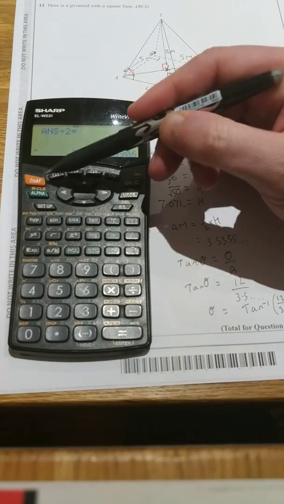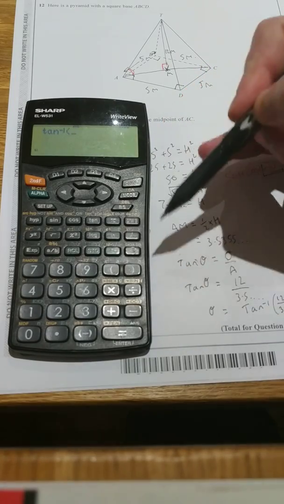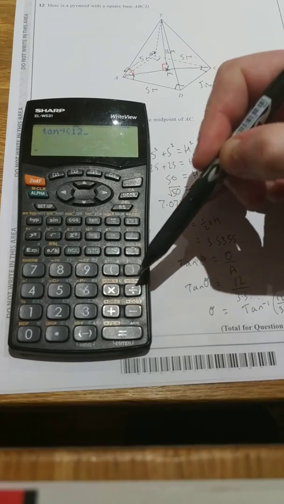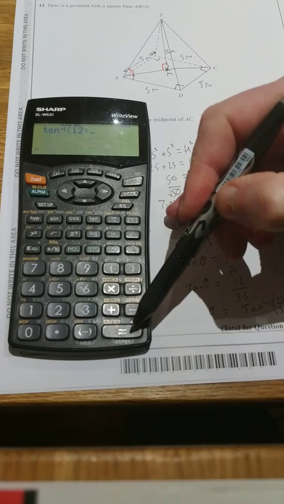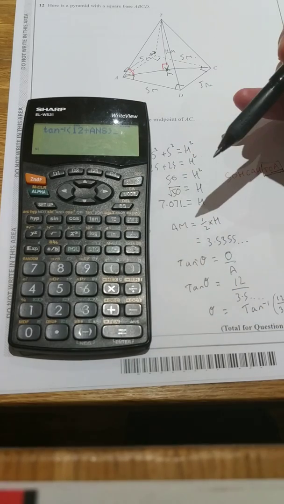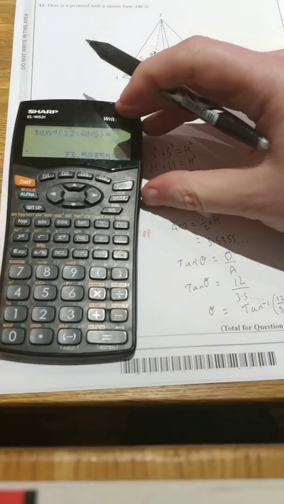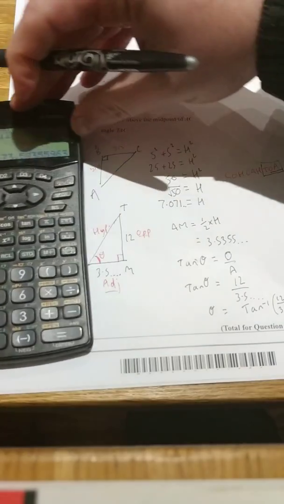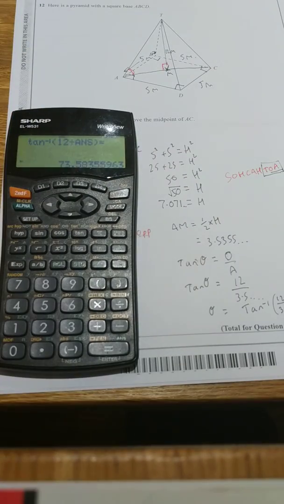I want tan to the -1, so that's second F and tan, and then I've got brackets 12, and I want to divide that by the previous answer, so that's that alpha answer. Close brackets, gives me my answer of 73. Let's just see. Doesn't tell me how accurate to be on this.